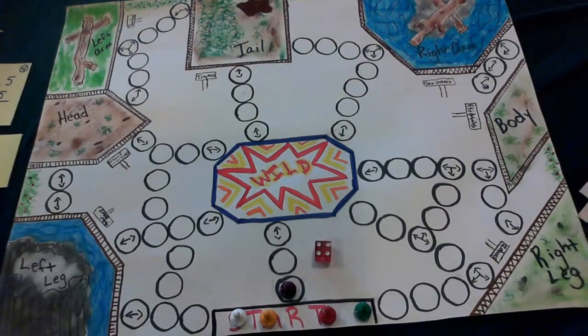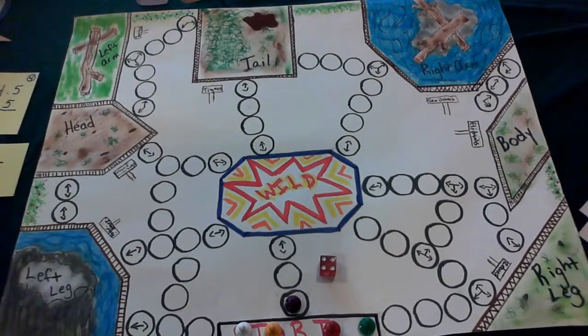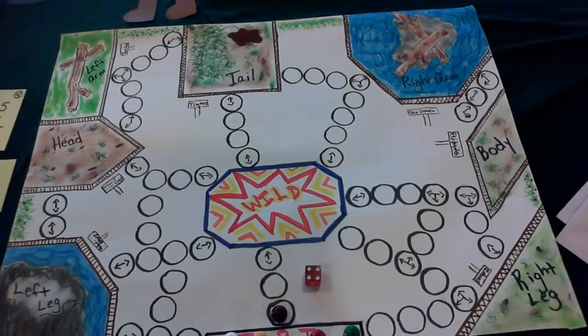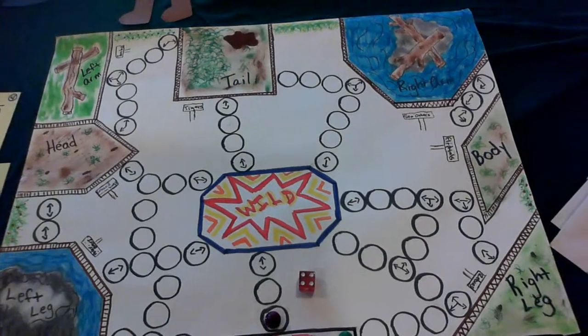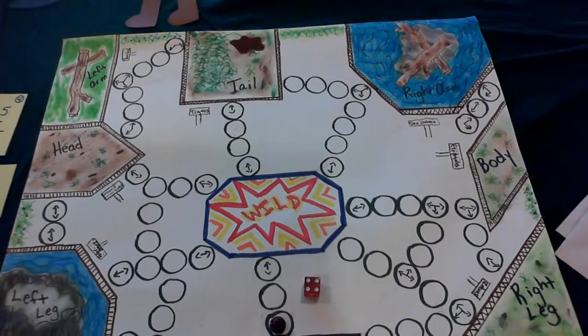Decimal Zoo is designed to allow 5th grade students supplementary practice multiplying and dividing decimals. Nebraska standards are MA 5.1.3C, multiplying decimals, and MA 5.1.3D, divide decimal by a whole number.